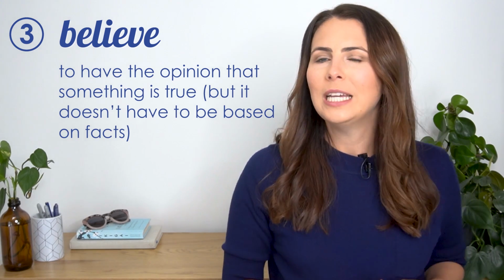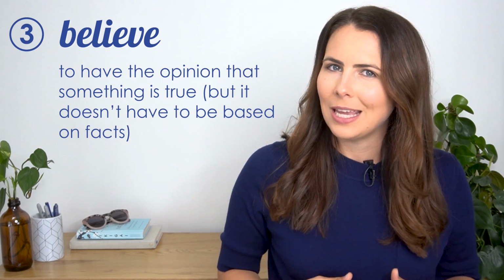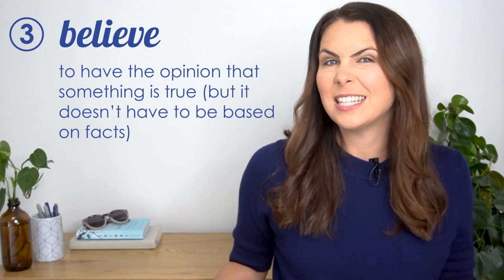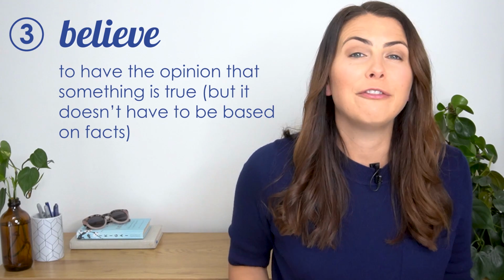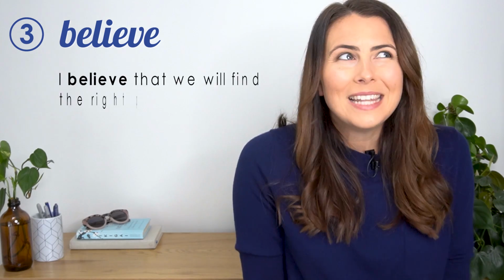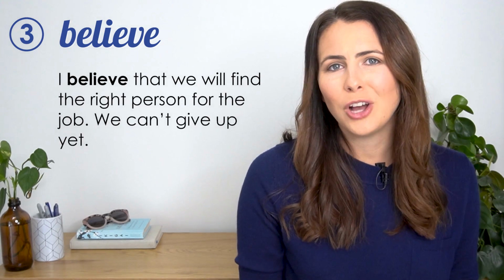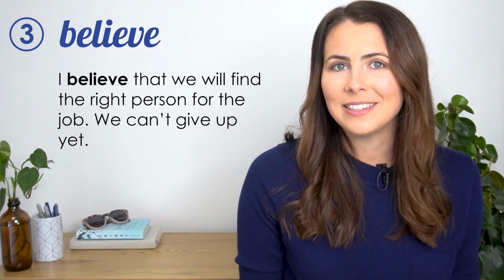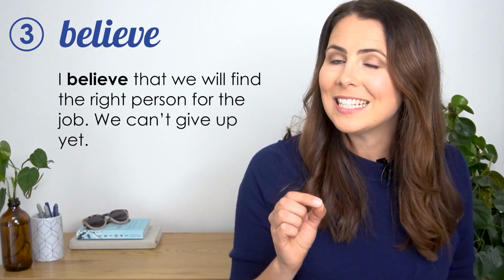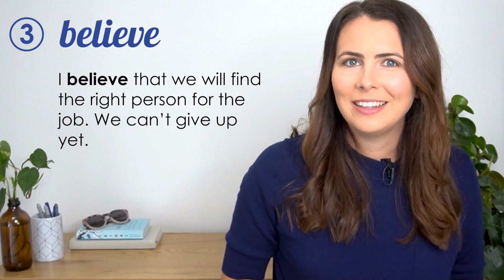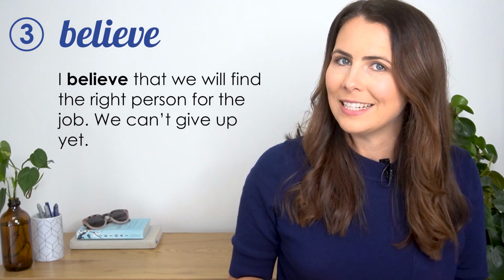We use believe when we have an opinion that something is true or that what someone is saying is true, but it doesn't have to be an opinion based on fact. It can simply be something that you feel is true. I believe that we'll find the right person for the job. We can't give up yet. So again, it's a synonym of think, right? So the differences are really subtle.